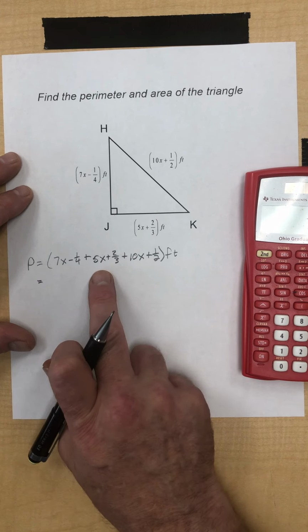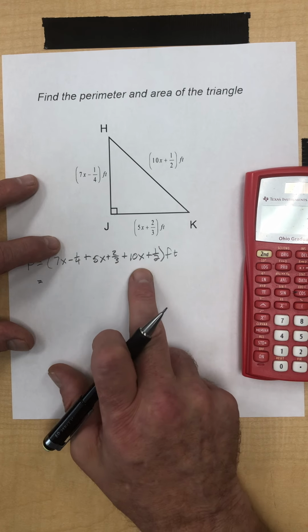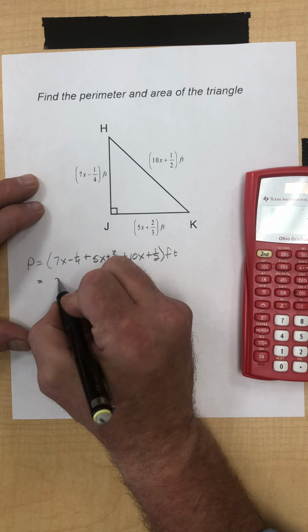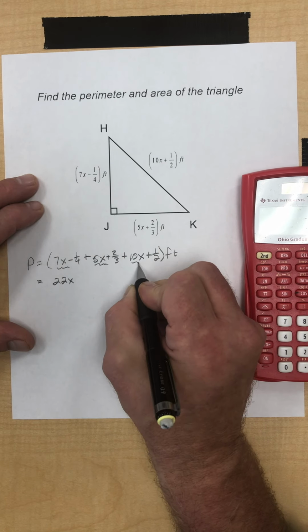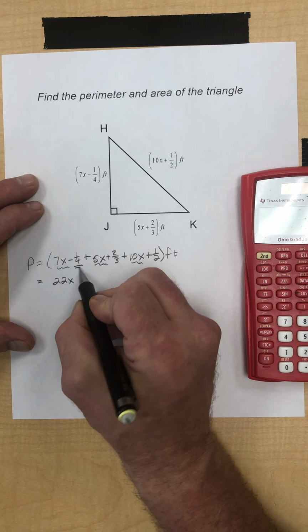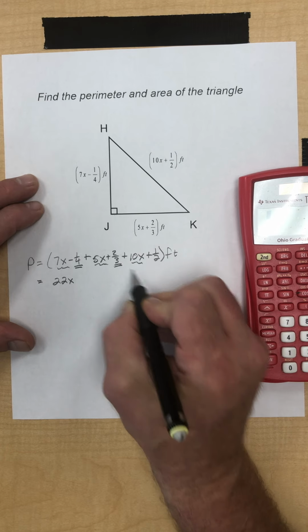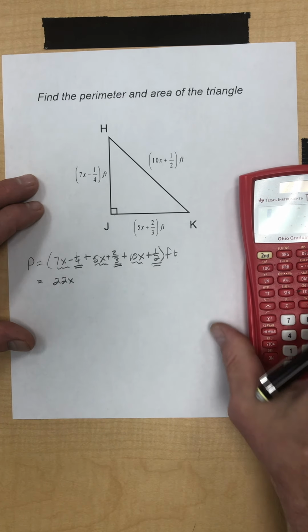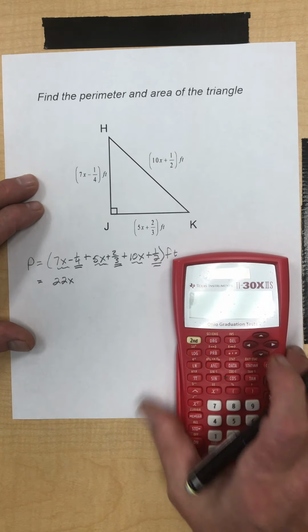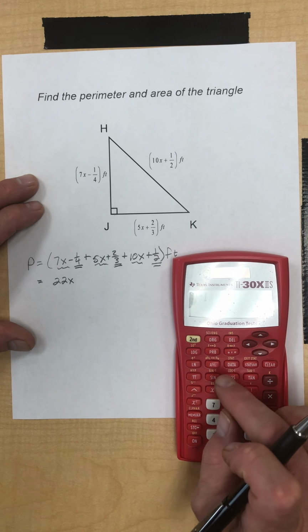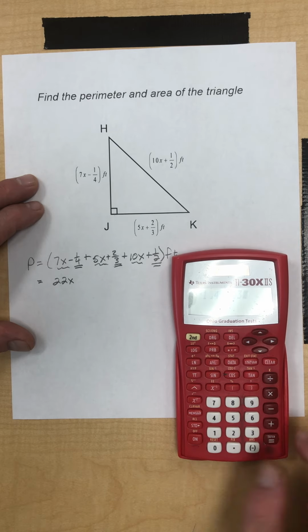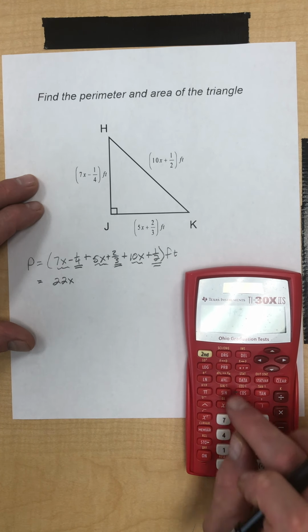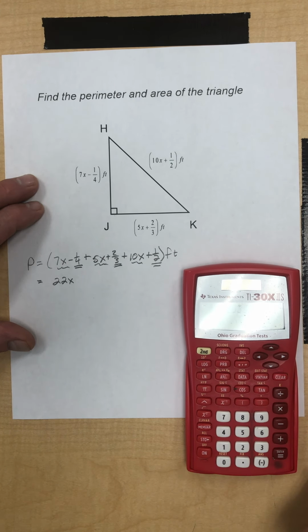Okay, so we have 7x plus 5x, that's 12x, plus 10x, that's 22x. Okay, so that takes care of that guy, and that guy. So now I've got to take the negative 1/4, the 2/3, and the 1/2, and I got to add those together. So use your calculator. So we go negative 1/4 plus 2/3 plus 1/2, and you get, oh, I got something wrong. Punch something in there wrong.